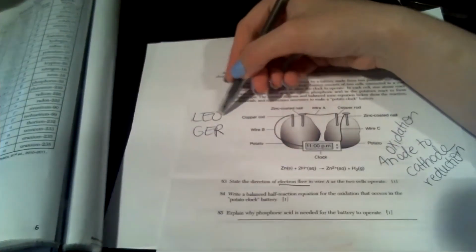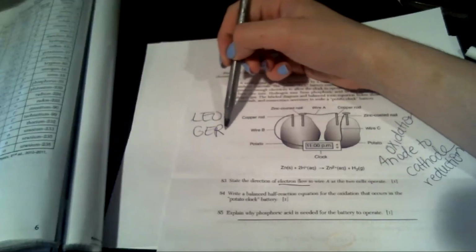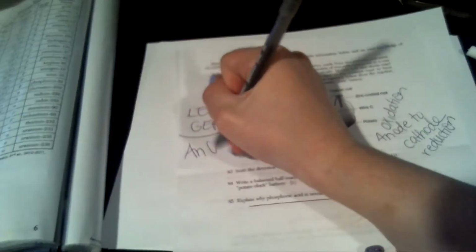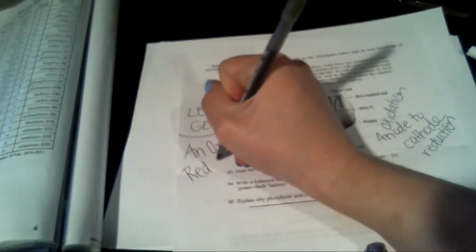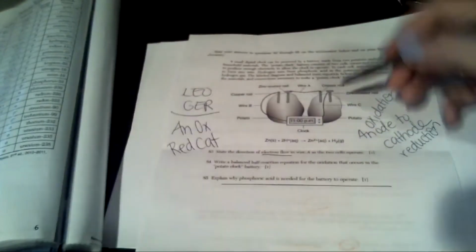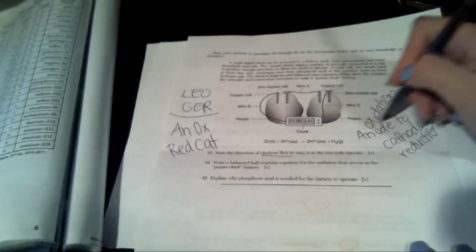We know LEO says GER. When you lose electrons, we call it oxidation. When you gain electrons, we call it reduction. Another acronym, AN OX and RED CAT, and this isn't really an acronym. I don't know what they call this. AN OX and RED CAT: anode, oxidation, reduction, cathode. Okay.